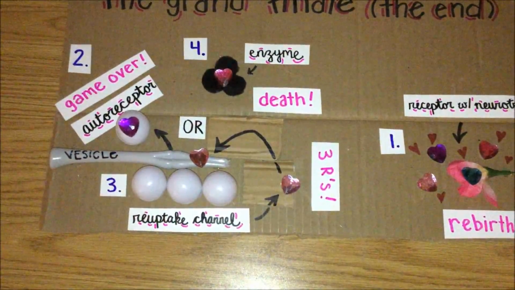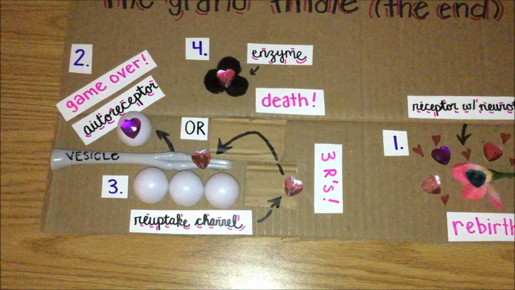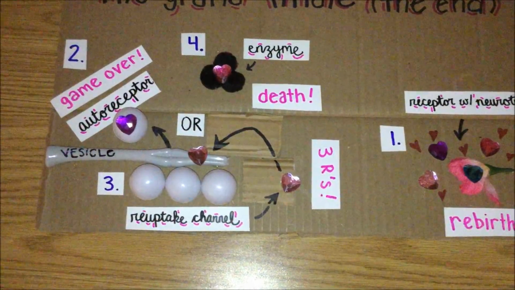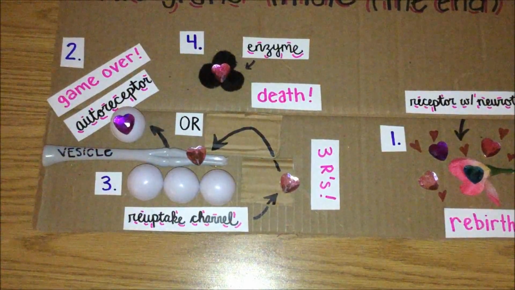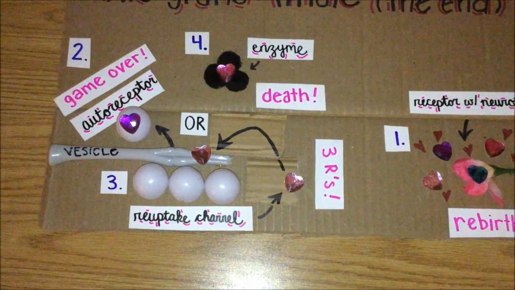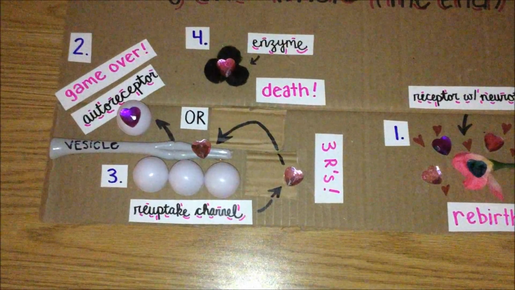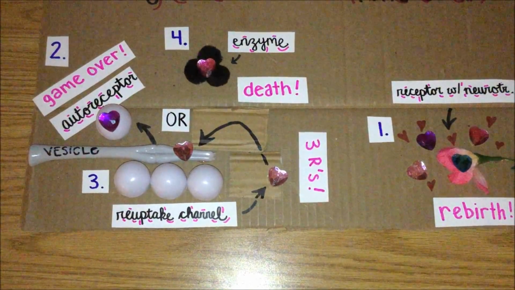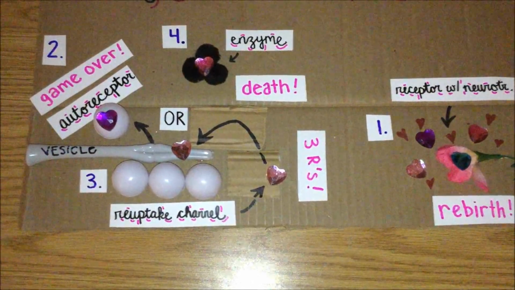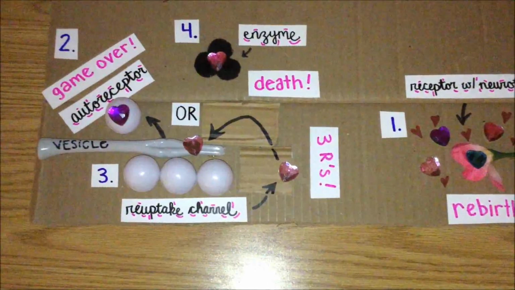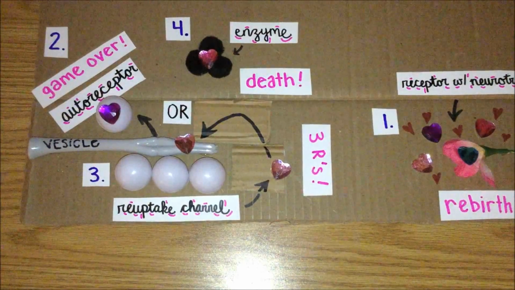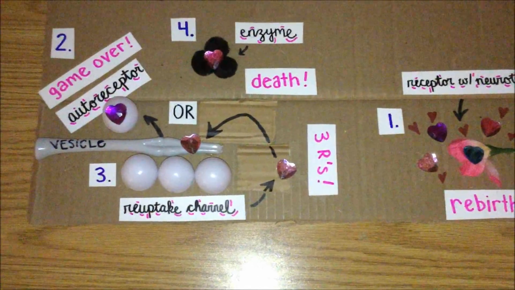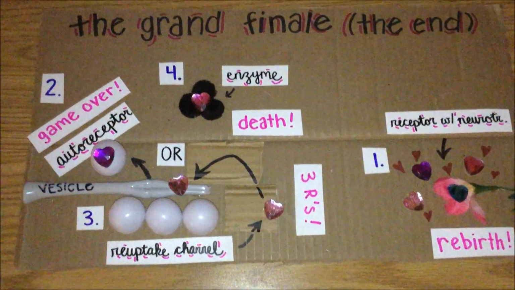The neurotransmitter can be shut down by an autoreceptor. The 3 R's: reduce, reuse, and recycle. The neurotransmitter is recycled back into the vesicle of the terminal branch by this thing called the reuptake channel. Or death. Dun dun dun. The neurotransmitter is destroyed by enzymes. Game over. The 3 R's and death are there to conserve energy. So, the job is done and the axon is cleared.